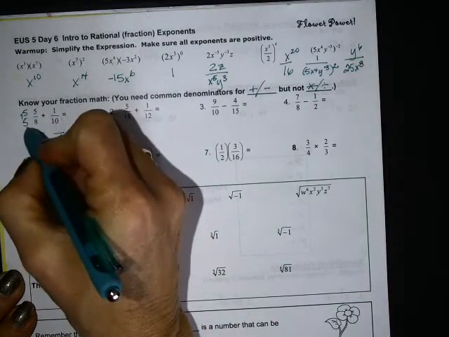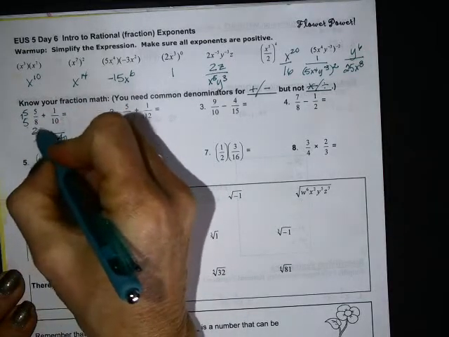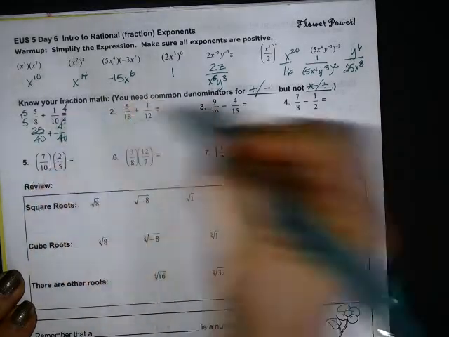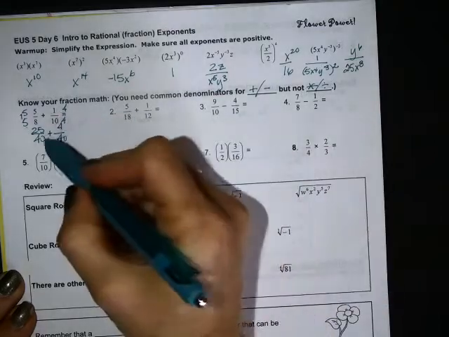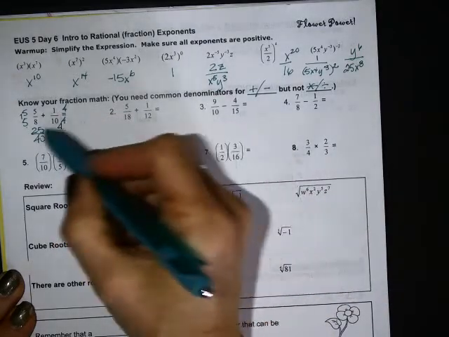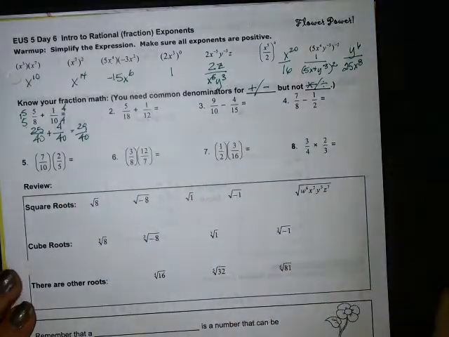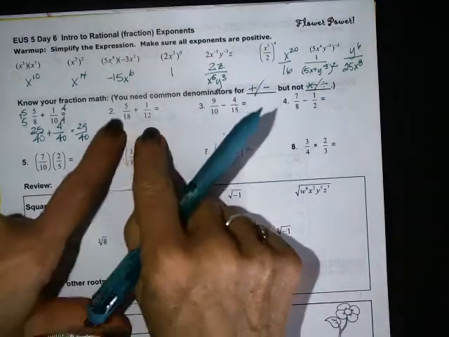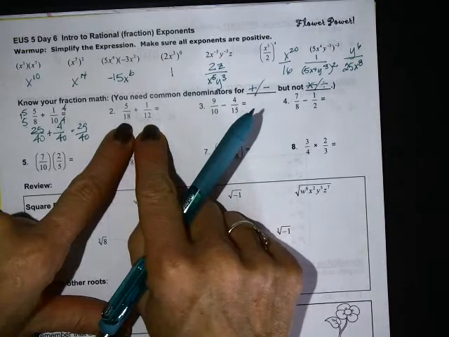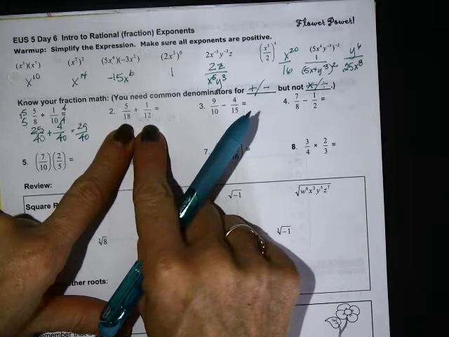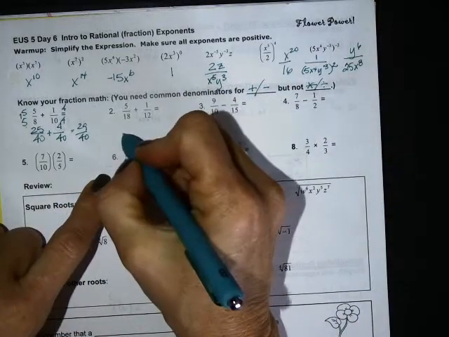So whatever you do on the denominator, you have to do the numerator. So we get 25. This side needs a times 4. So 1 times 4 is 4. So now when they have the common denominator, you can add 25 plus 4 is 29 over 40. Number 2. What is the smallest common denominator between 18 and 12? That's not the easiest number to do, but it's 36.